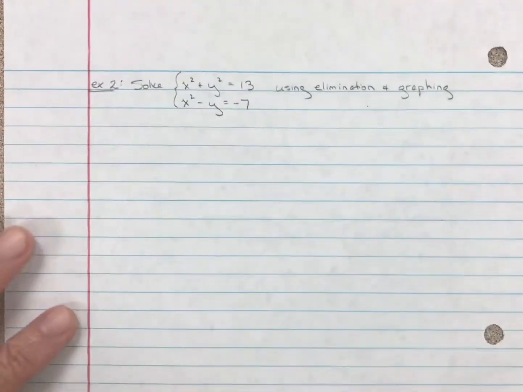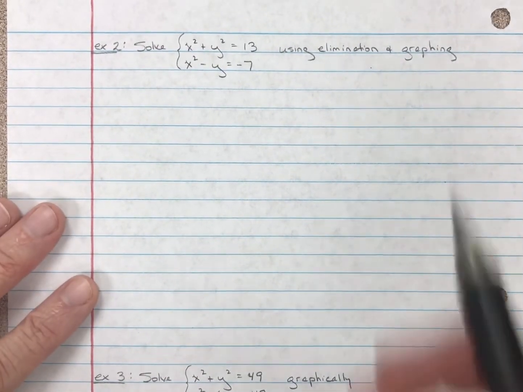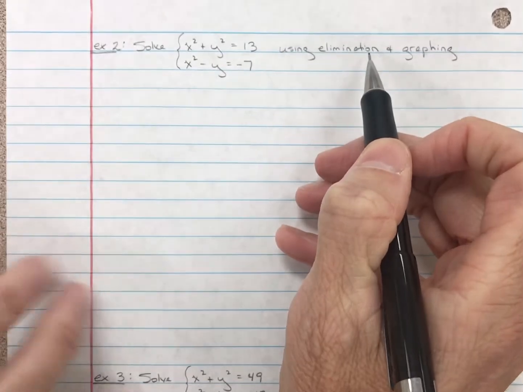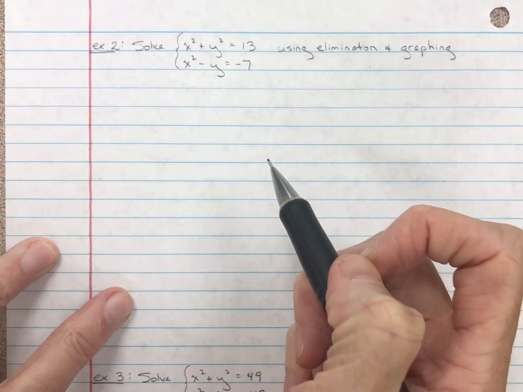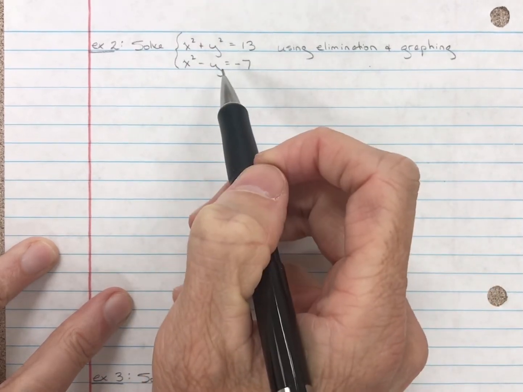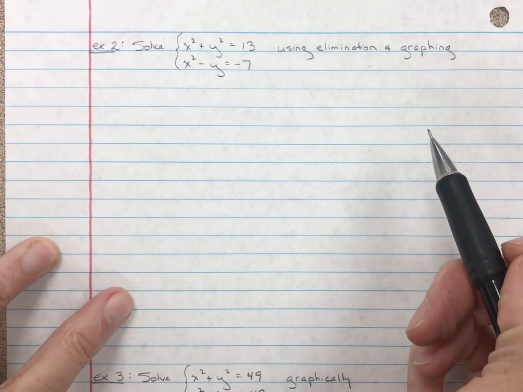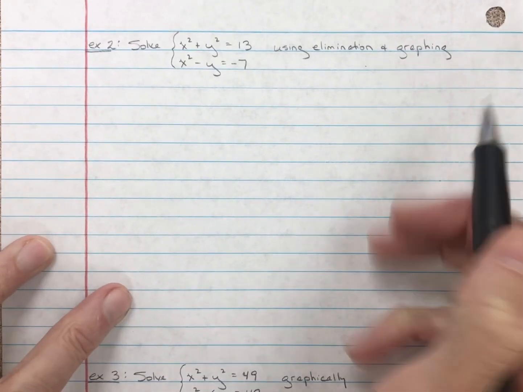All right, how about example 2? Let's solve this one graphically as well as using elimination. So elimination, as you remember, we want to get rid of either the x or the y variable so that we only have one equation and one unknown.